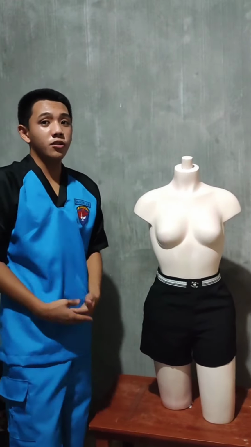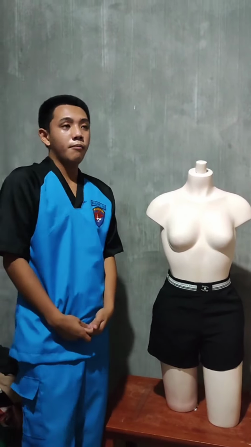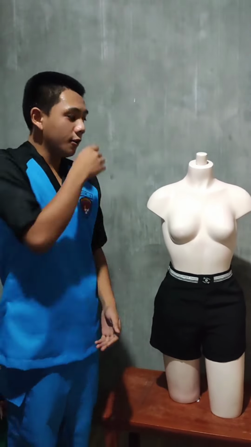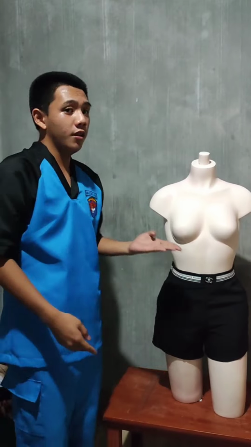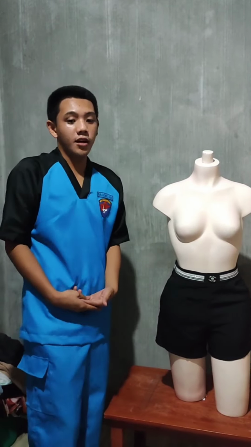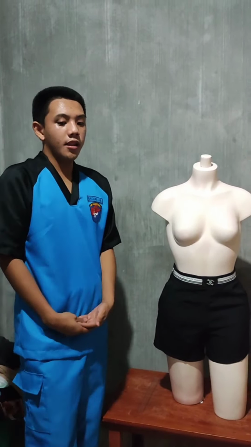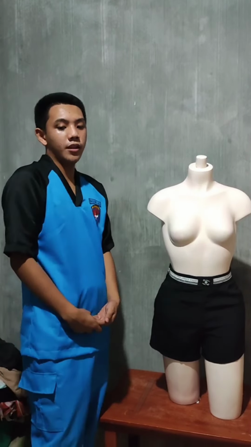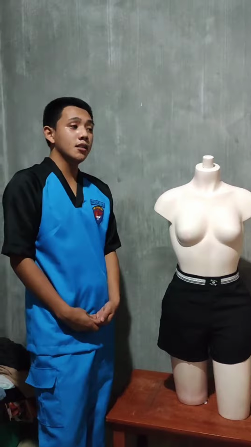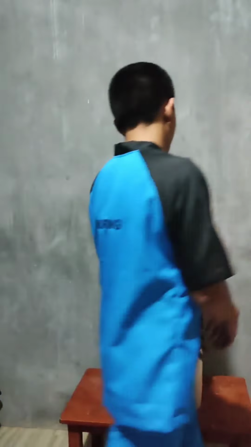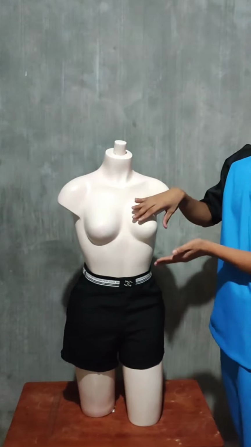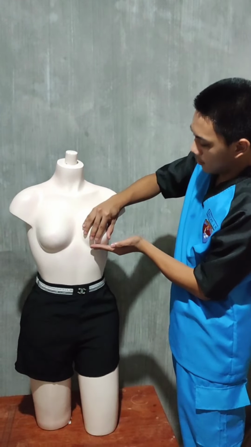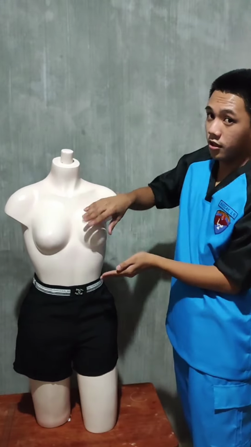Then after palpation, there are no masses or tenderness in the client's breast, and you can also do that with the other side of the breast. Then compress each nipple to determine the presence of any discharge. So assuming the mannequin has a nipple, we compress it. Like this.